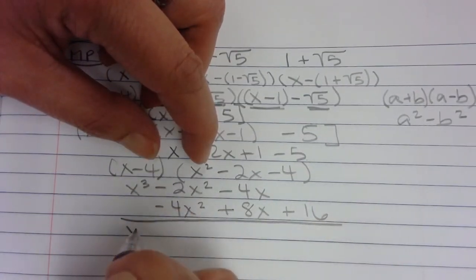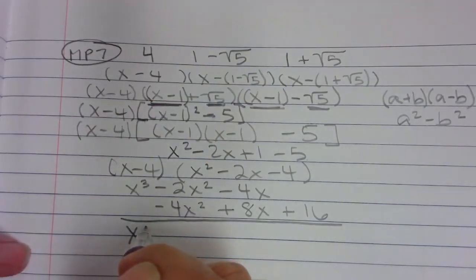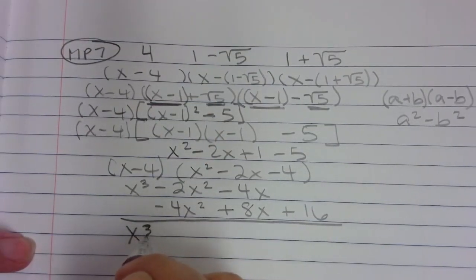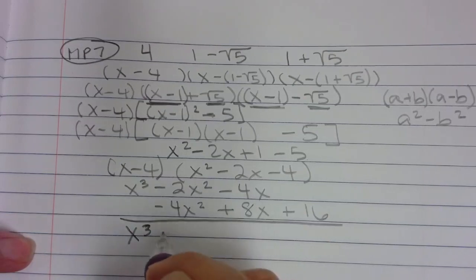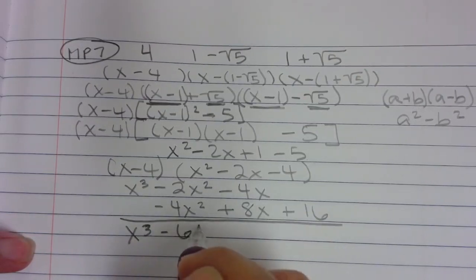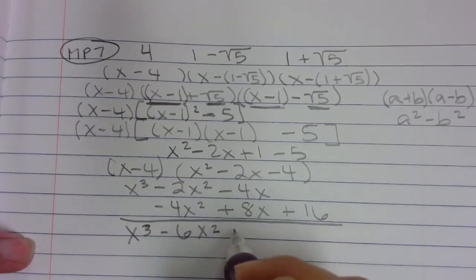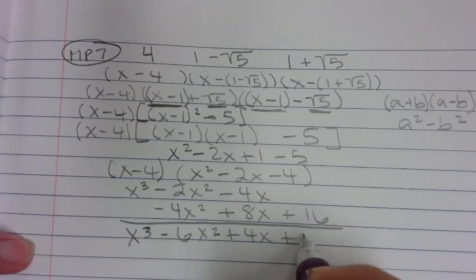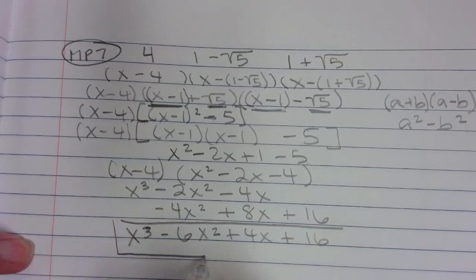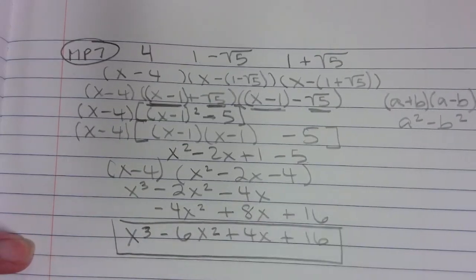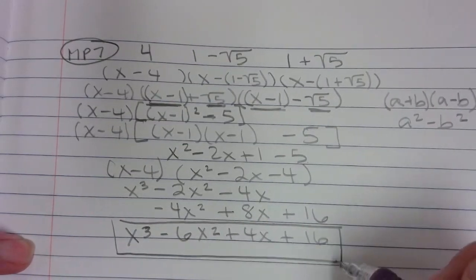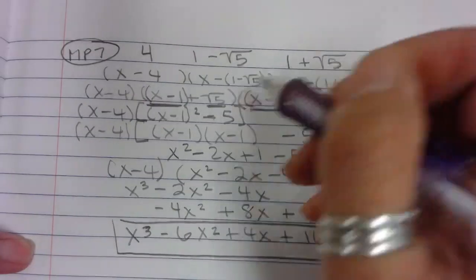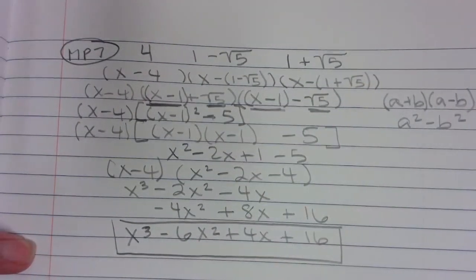Now I'm going to add them together. x cubed minus 6x squared plus 4x plus 16. And there is my original problem. If I were to factor that, my roots would be 4, 1 plus rad 5, and 1 minus rad 5.